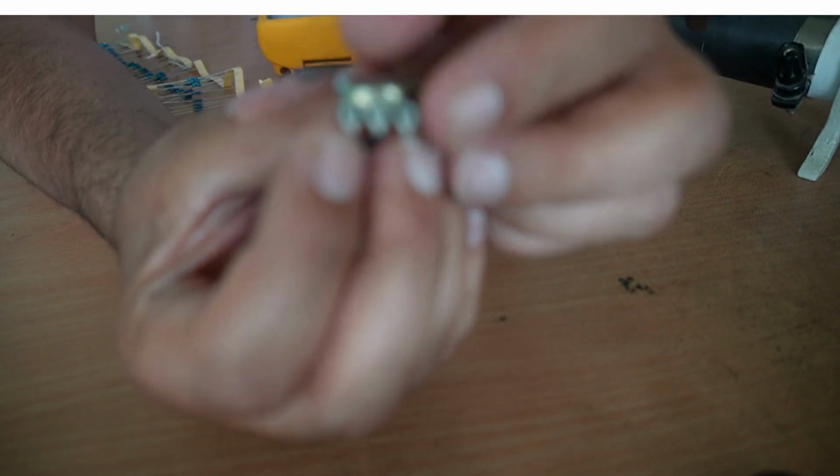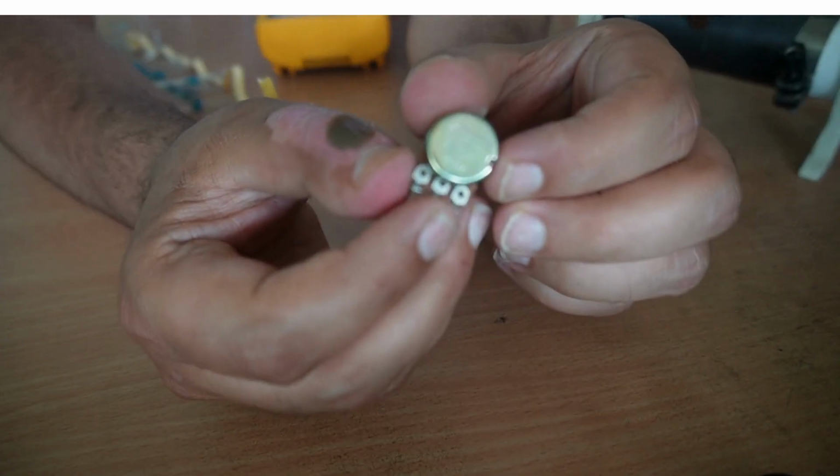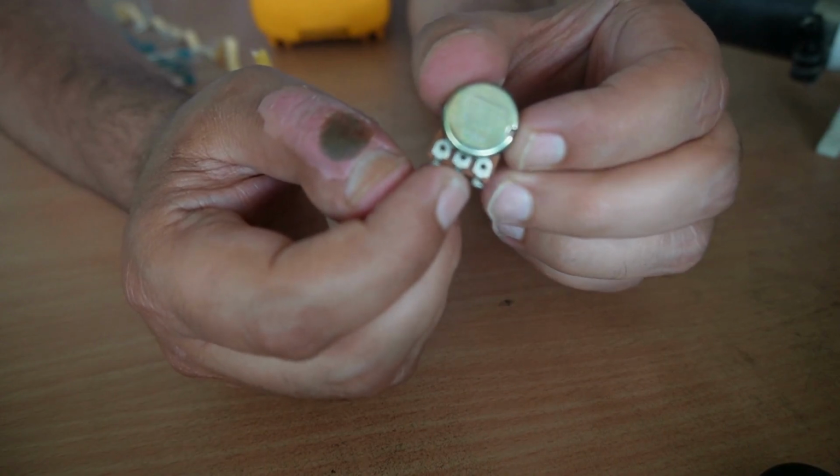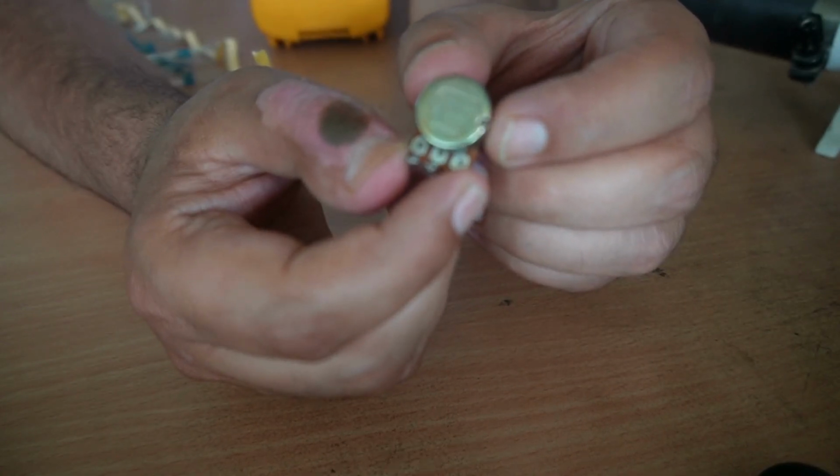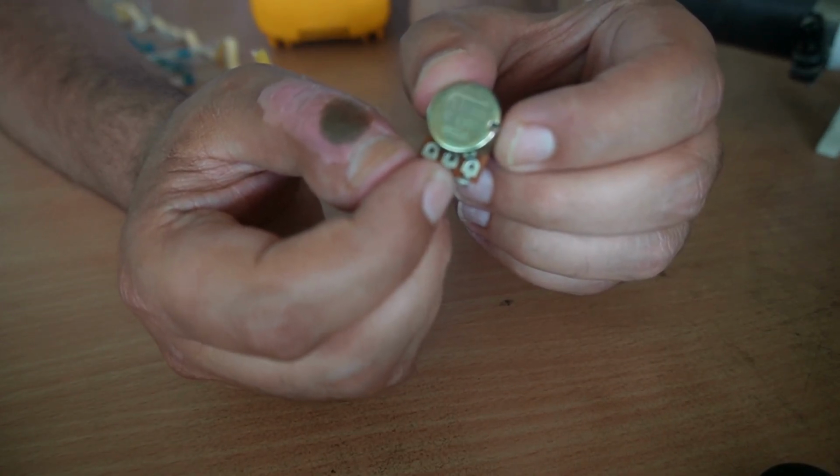At last, we see the potentiometer. What is it? A potentiometer is a three-terminal variable resistor. It is mainly used as a voltage divider. The middle terminal is called the wiper, which moves as the knob rotates.